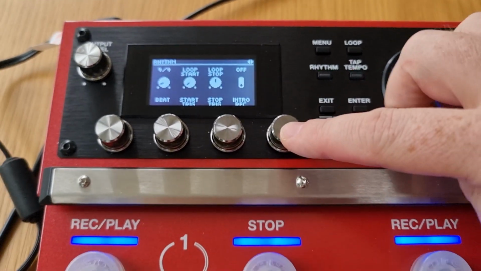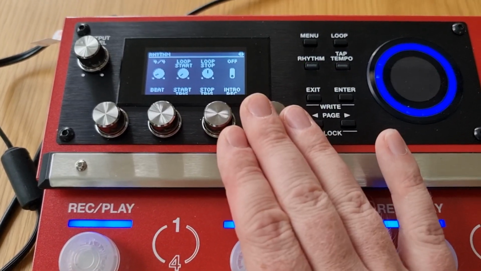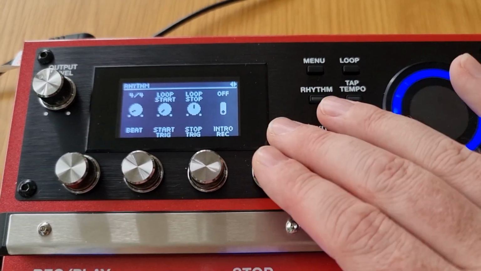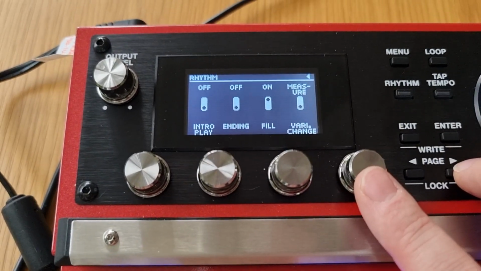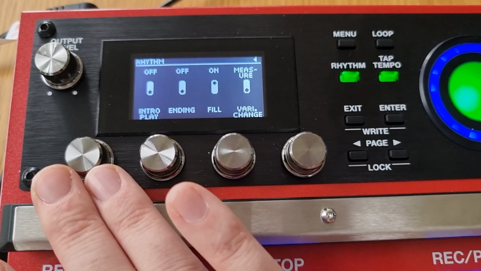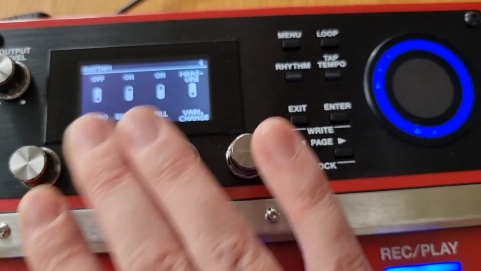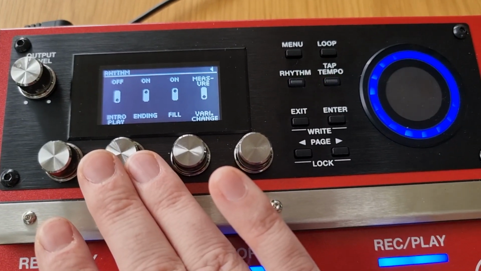If you want it to start, as soon as you press the record button, with a drum beat or a rhythm introduction, like a fill played beforehand, you'd have intro record on. If you just want it to play back, not when you're recording but just when you're playing, you would have the intro play on. But I'm just going to turn my ending on, because I'm going to do a little bit of something at the end of the video with the ending. So I'm just going to leave ending on for now.